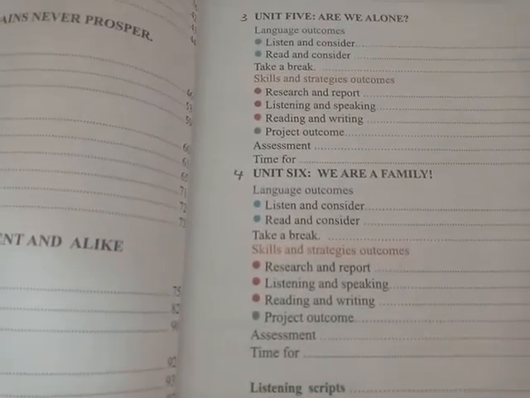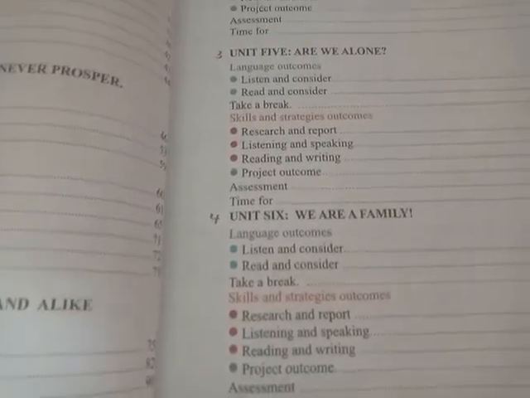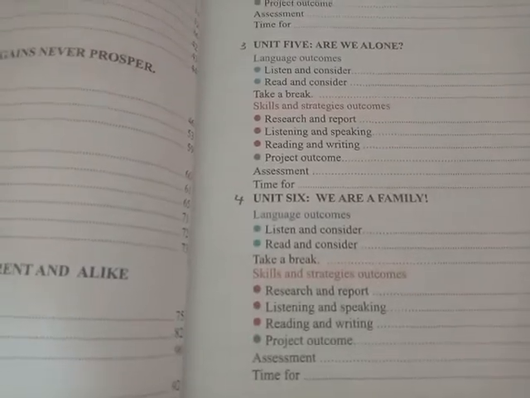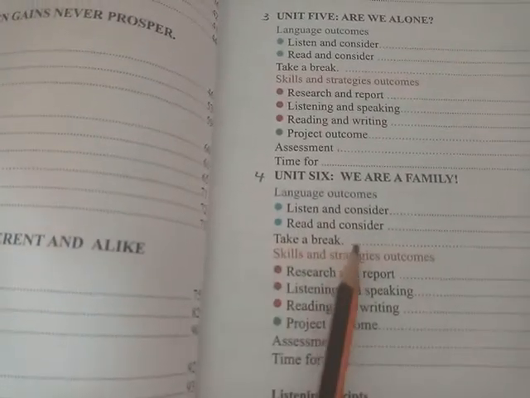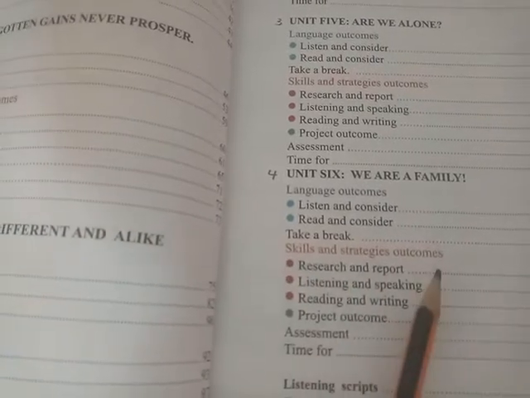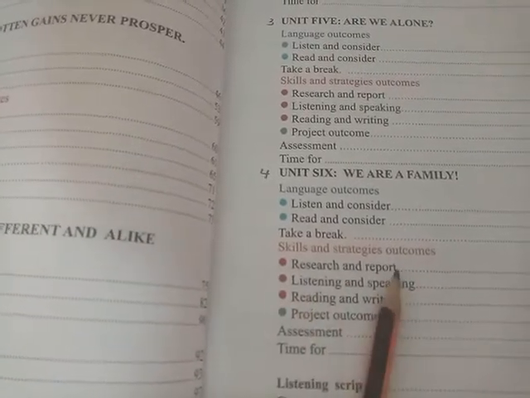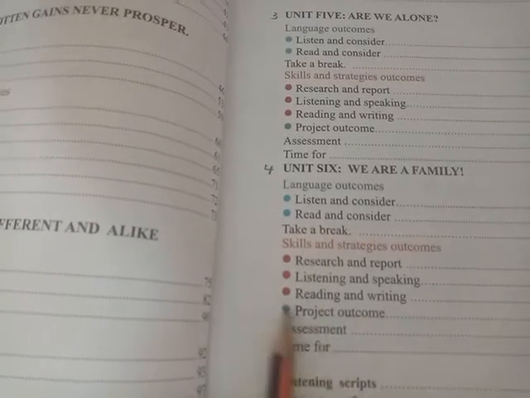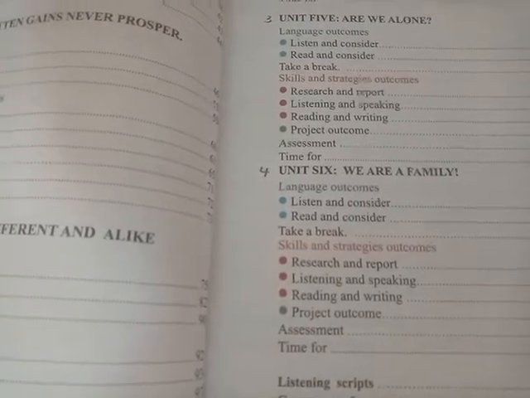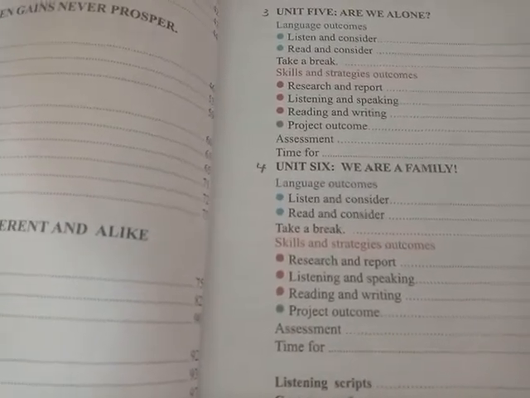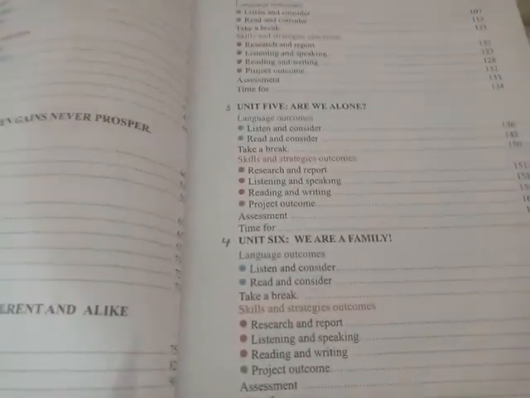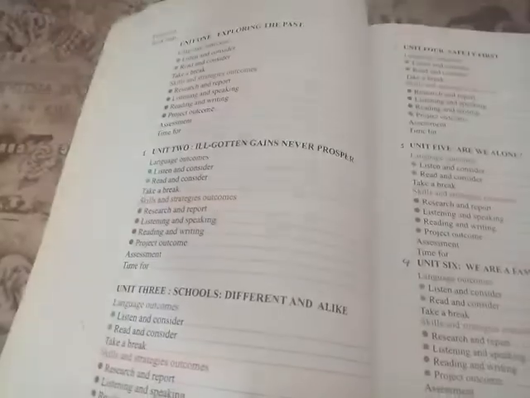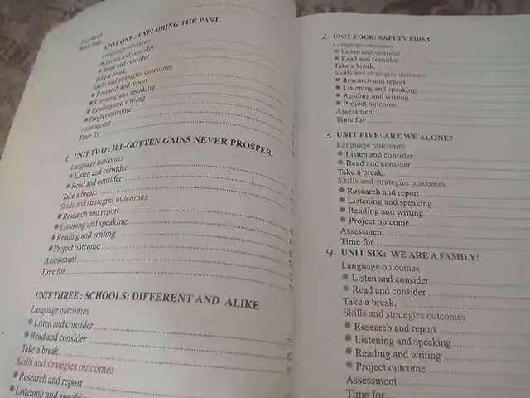As you may notice, all the units have the same order of lessons: listen and consider, read and consider, take a break, skills and strategies outcome, research and report, listening and speaking, reading and writing, and project outcome, assessment and time for. All the units have the same order of these lessons.